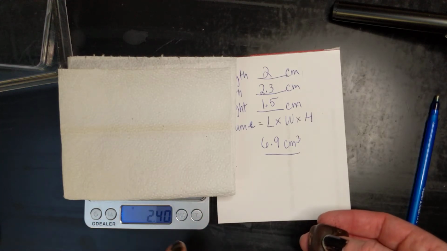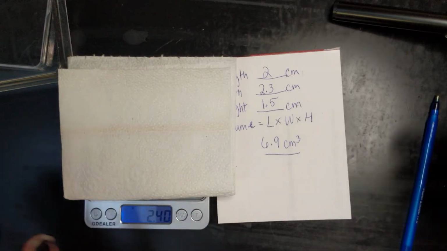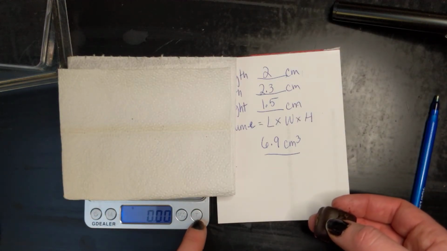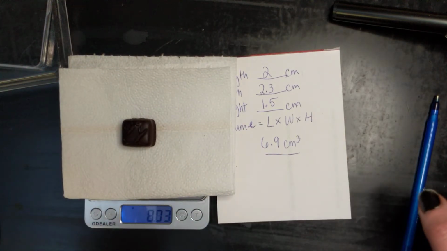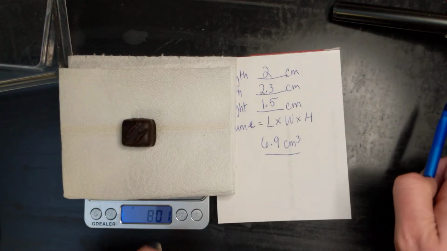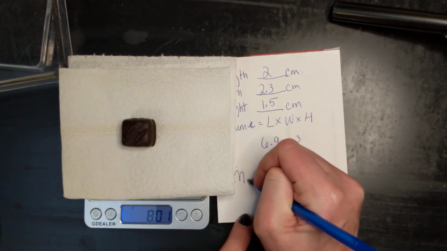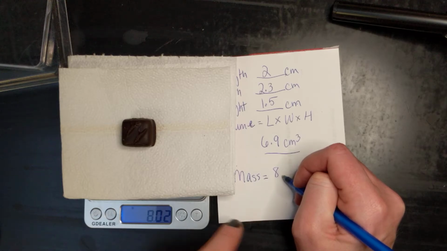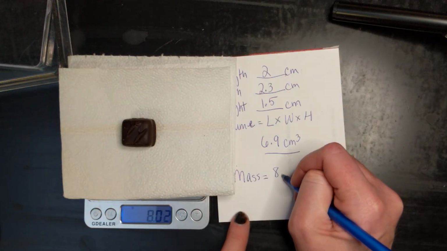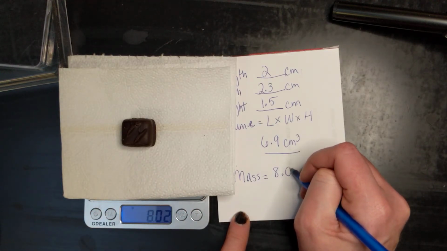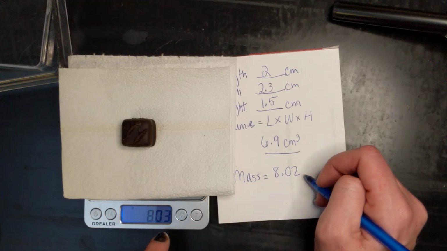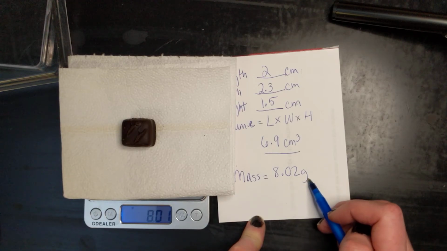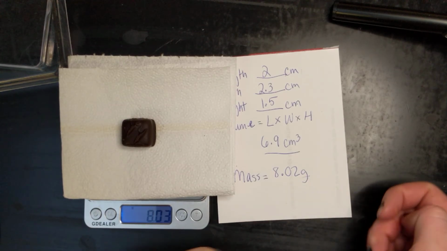If you've ever been to the doctor's office, a lot of times they'll tell you to wait to get on the scale until it is at 0. It's the same thing here. So I'm going to put it at 0 by pressing the tare button. Now I can put this down, and there it is. The mass is 8.02. Oh, see, it's adjusting. So this is kind of a sensitive scale. Grams. And I'd use my label of G for grams.